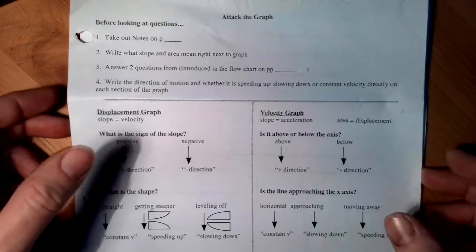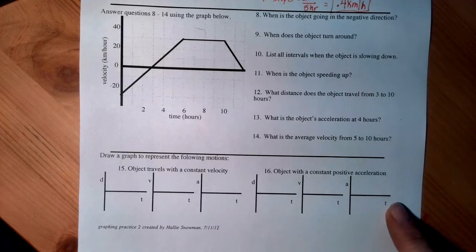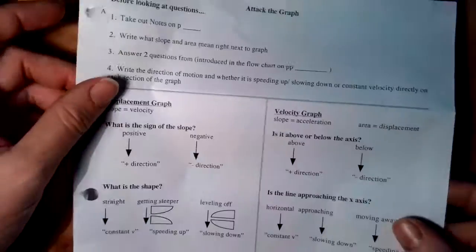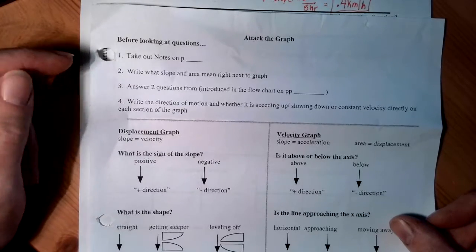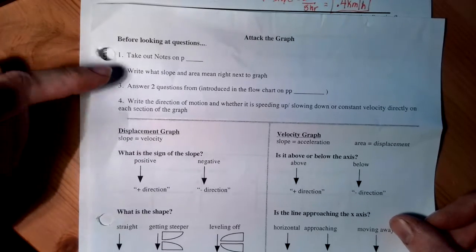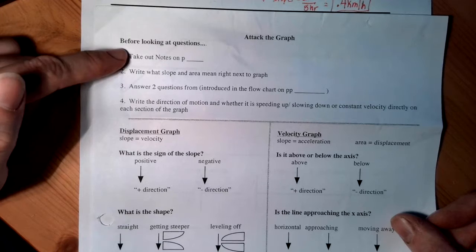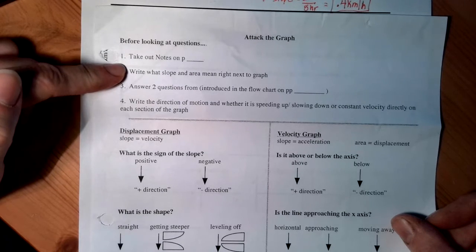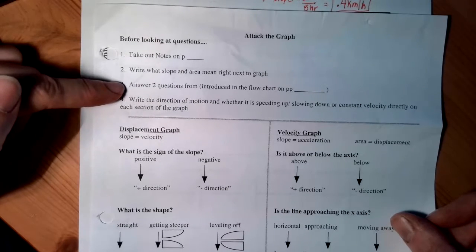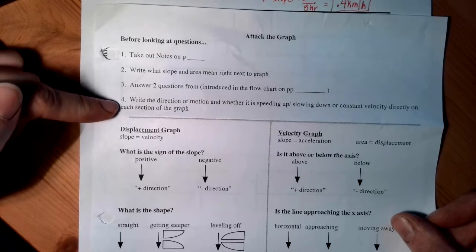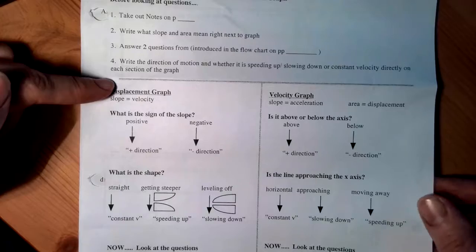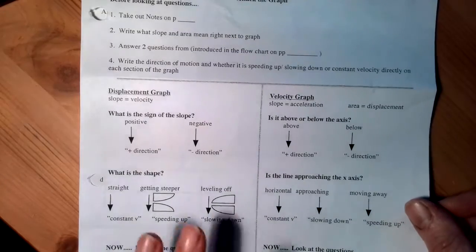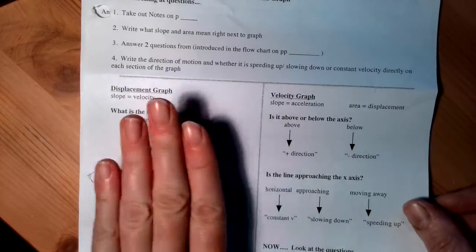So I'm now going to go over the second part of the graphing practice homework. Again, I'm going to use this attack the graph sheet. I went over this at the beginning of the first video. But again, you should write down what the slope means next to the graph. Use the flow chart to describe the motion and write that down, and do this before you start doing the questions. And the reason is your intuition is going to connect with one of these types of graphs.